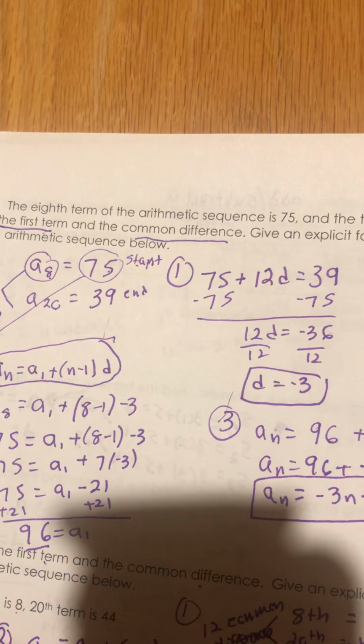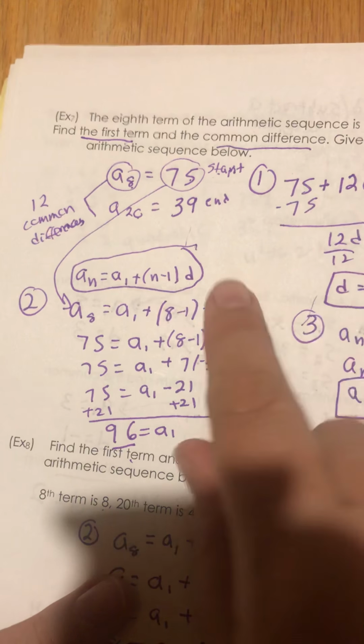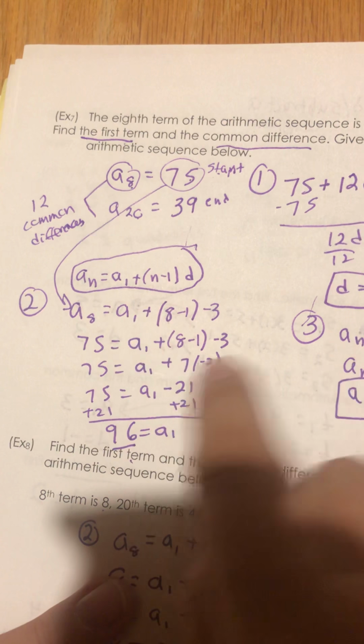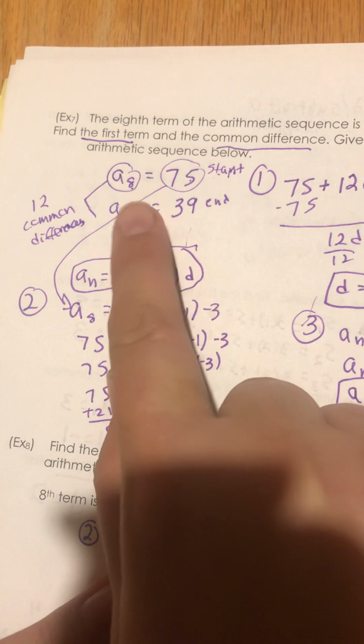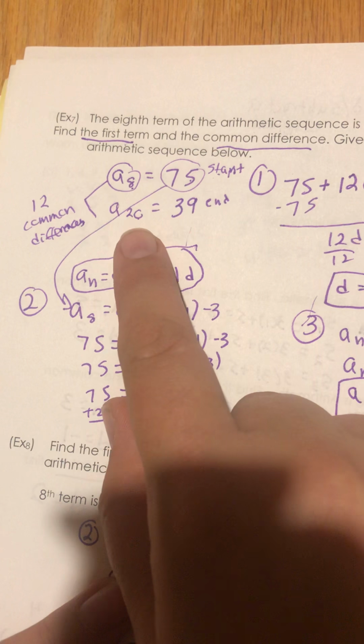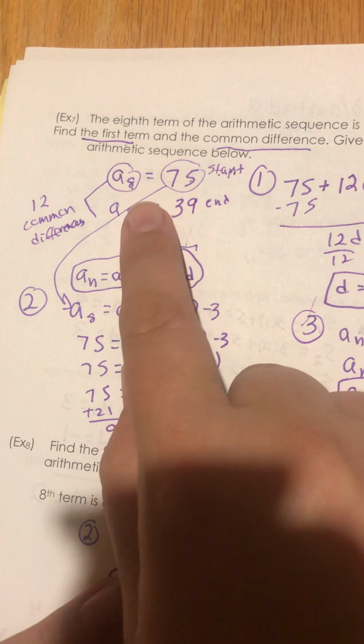Then what they would like is the first term. So I'm going to be using the nth term rule for the next 2 problems here. I know that the 8th term is 75, so that's what I'm going to use here. You can actually do this with the 20th term is 39, but I just usually use the first bit of information.